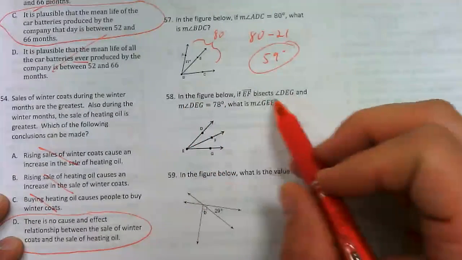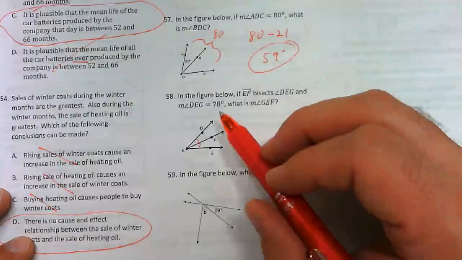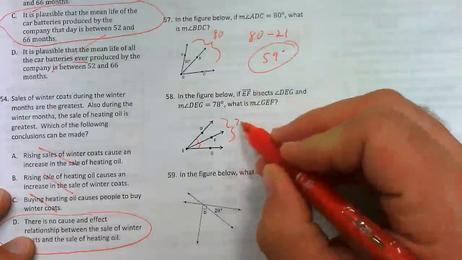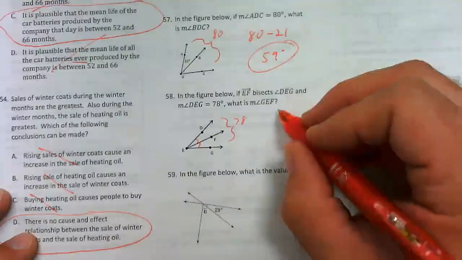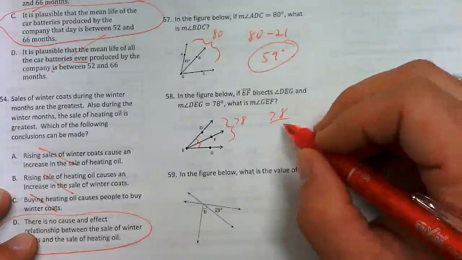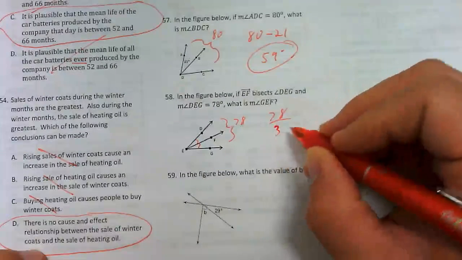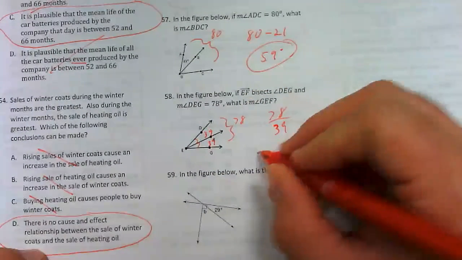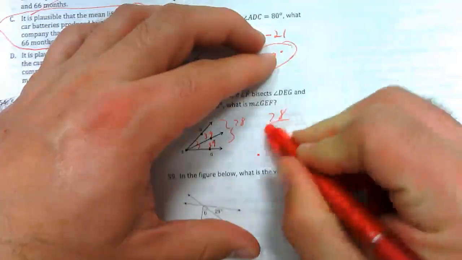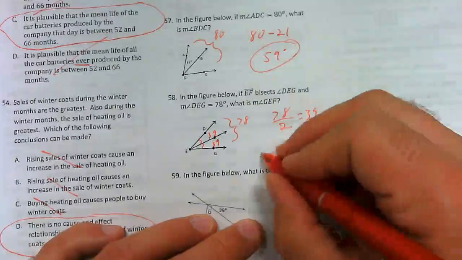On 58, in the figure below, EF bisects, so it's splitting these equally, and measure of angle DEG, so the whole thing is 78. What is the measure of GEF? So we need to know what half of that is. 78 divided by 2 is going to give us 39. So both of these are 39. Oops. I said divided by 2 equals 39, and I just wrote that. So let me fix that. Divided by 2 equals 39. So again, our final answer here is 39 degrees for both angles.